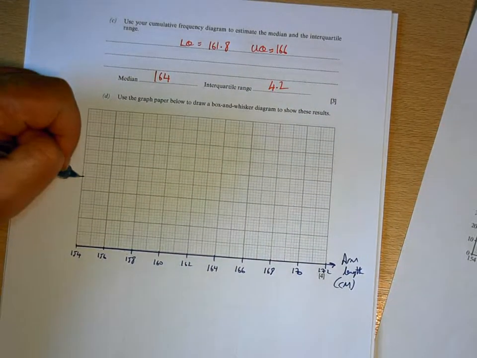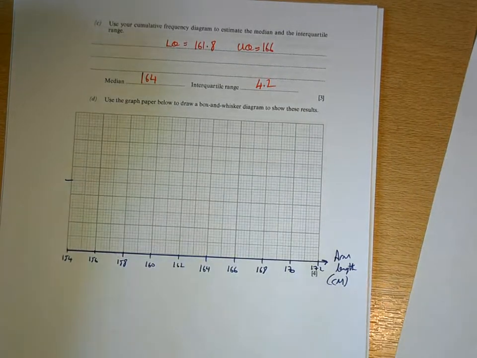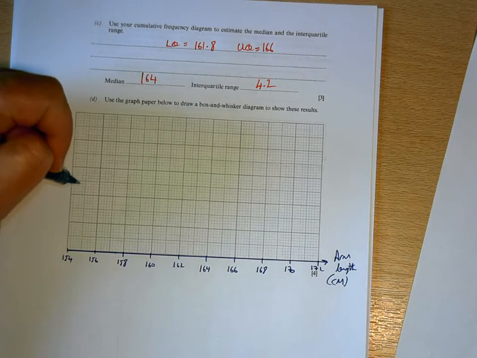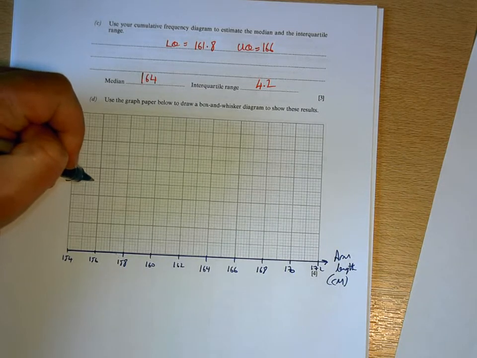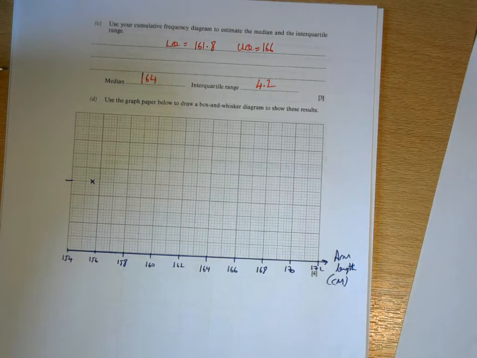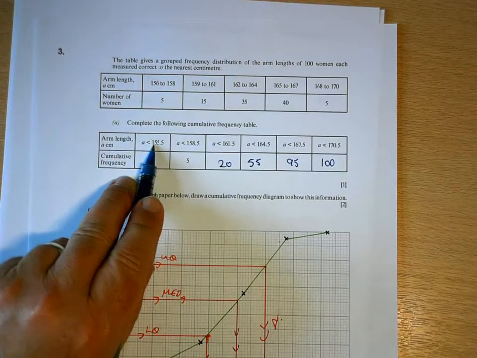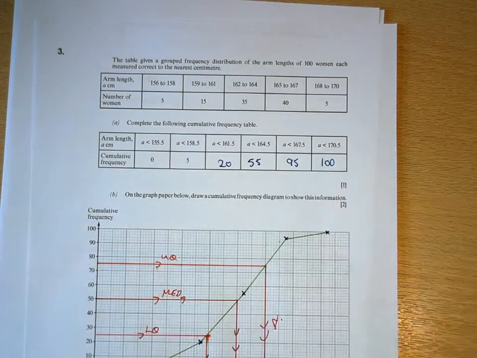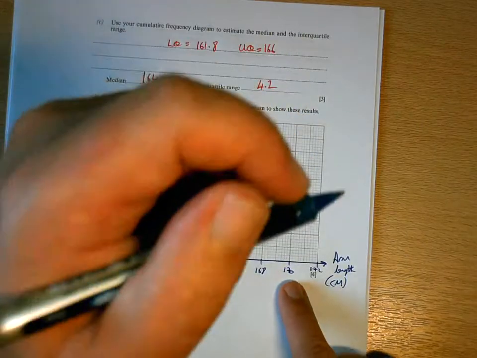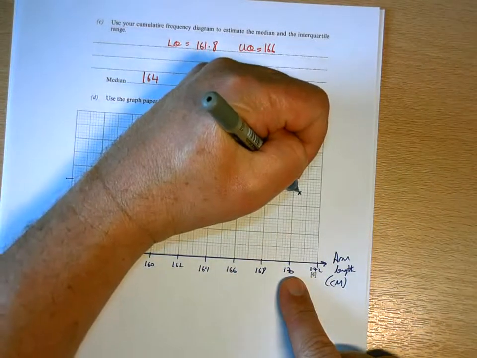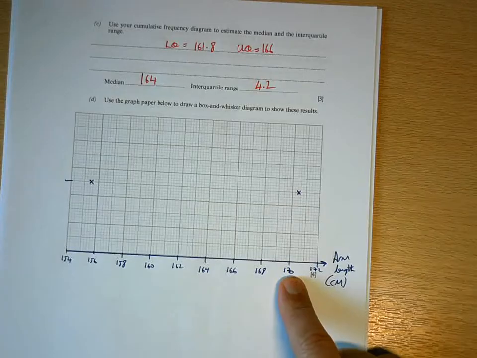Okay, I'm going to draw it from there, the whiskers along there, just for symmetry, so it'll look nicer. And the minimum value is 155.5. The maximum value 170.5 is going to be there. So there's my extremes for my whiskers.